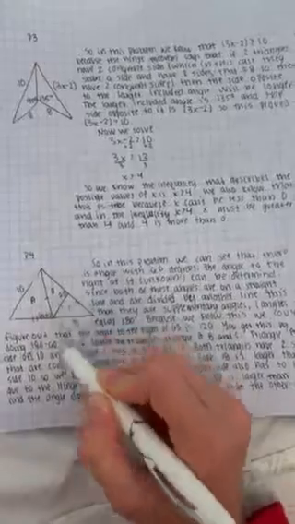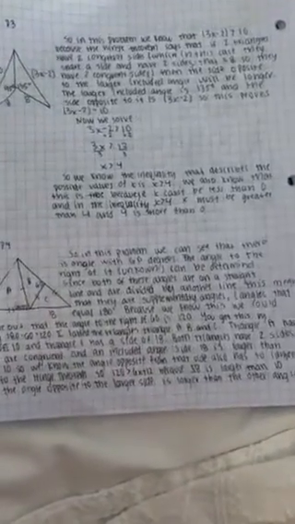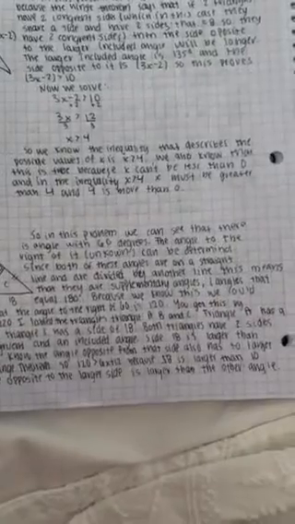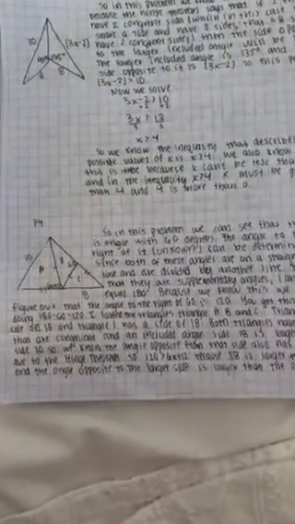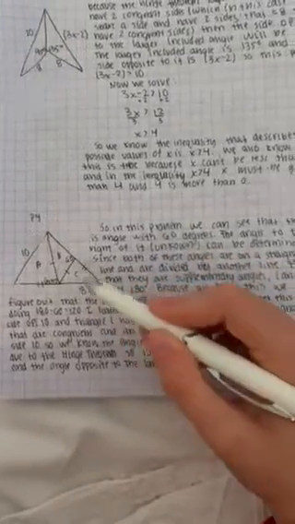This angle right here is 120 degrees. So we know that the angle opposite from the longer side also has to be larger due to the hinge theorem. So the angle opposite to the longer side will have to be larger.